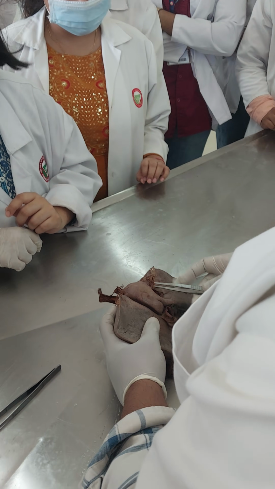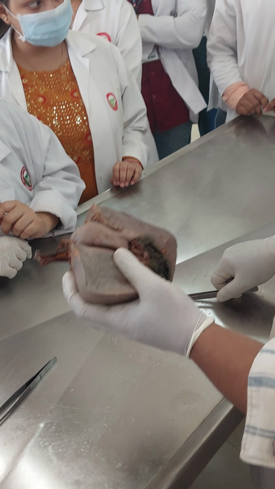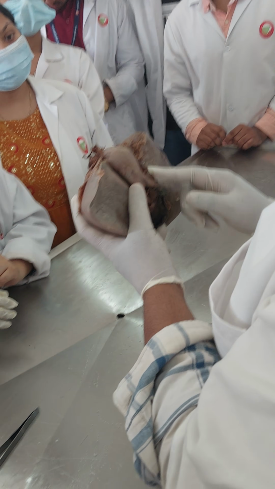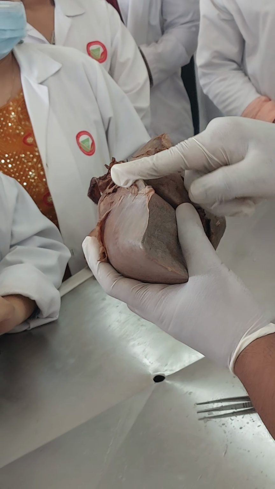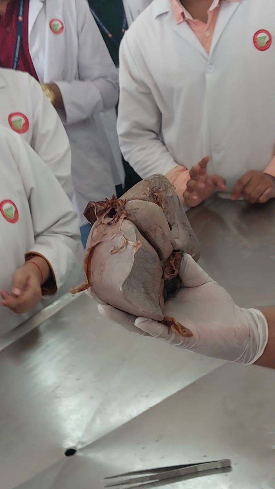Next, identify this liver. How to hold the liver? The liver is like a wedge. The broad base should be towards the right side, and the vertical is vertical. The superior surface is convex, concave, convex. Either side: convex, concave, convex. Rotate more towards the right side.